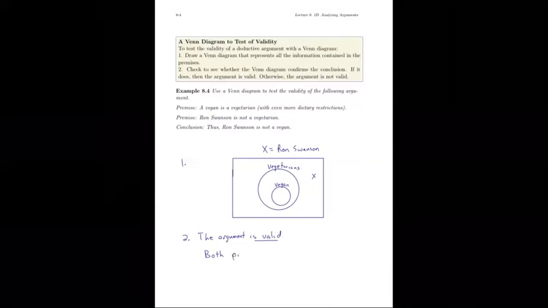So both premises are acceptable. Both premises seem true. Once both premises are true and the argument is valid, we can conclude that the argument is sound. All right. So we have a sound argument now.